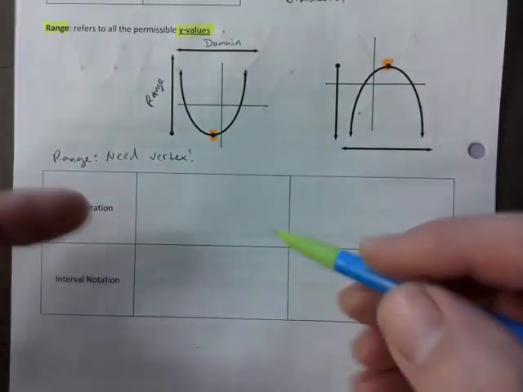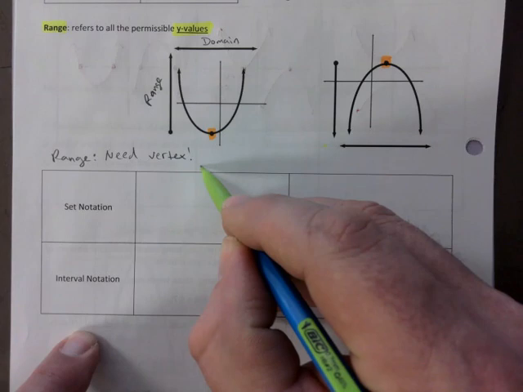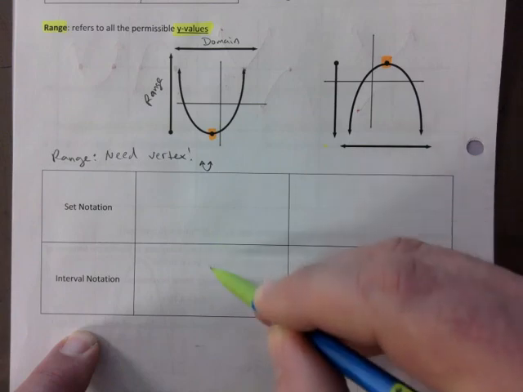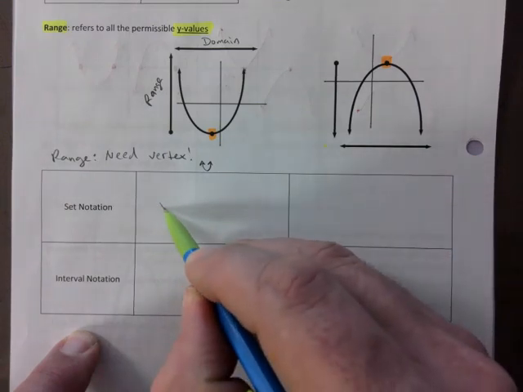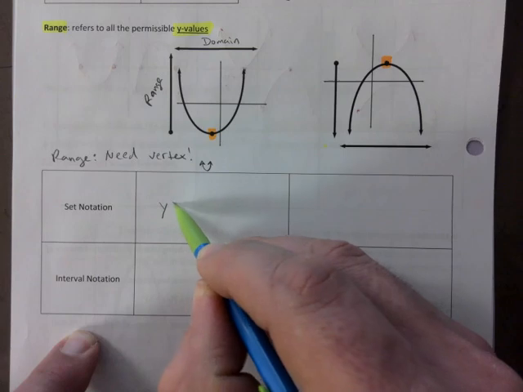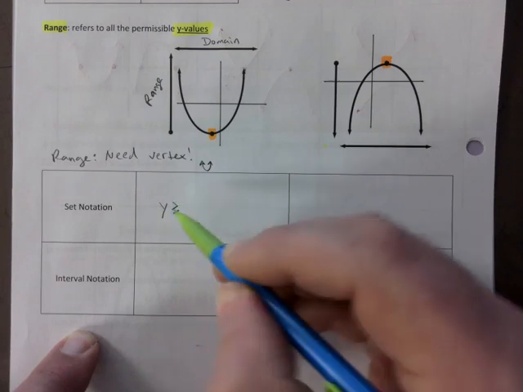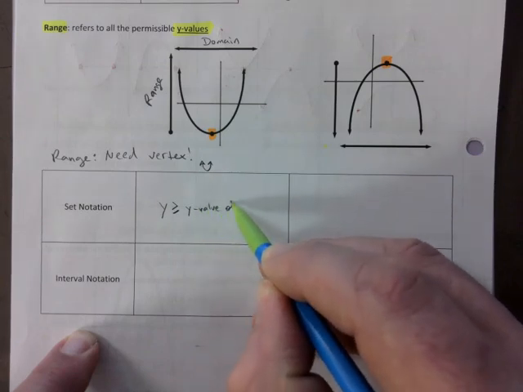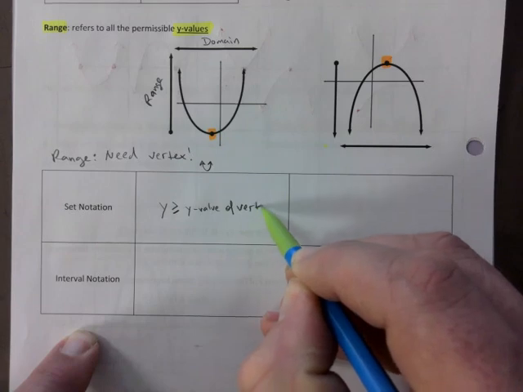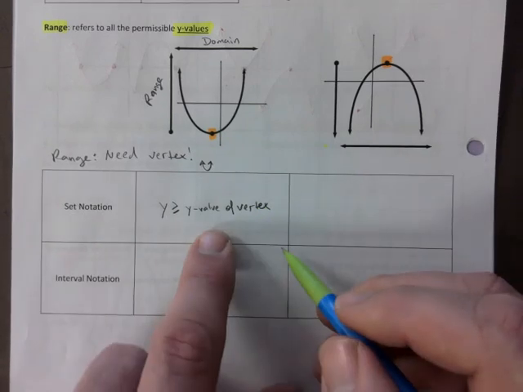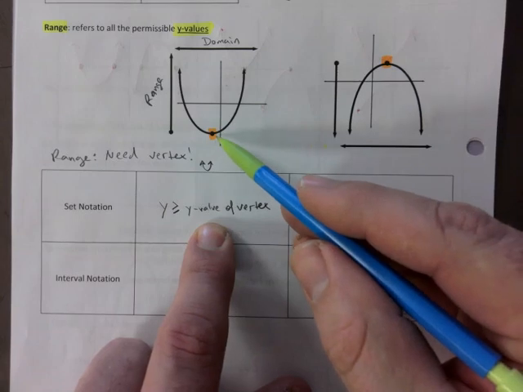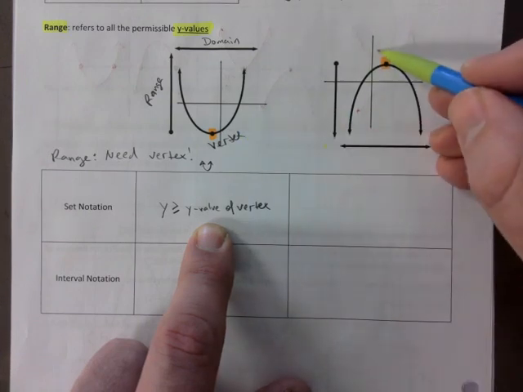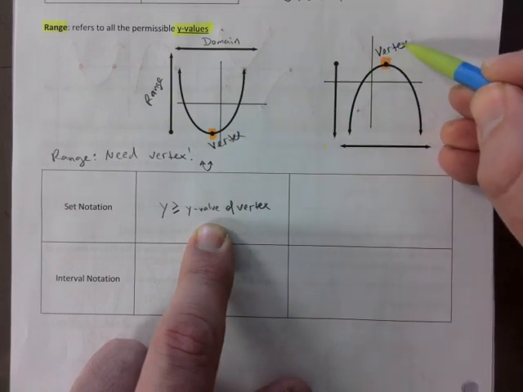When A is positive, so it's pointing up, that's this column right here. You will say y is greater than or equal to the y value of the vertex. Whatever the y value of this vertex you just found, this is the vertex.